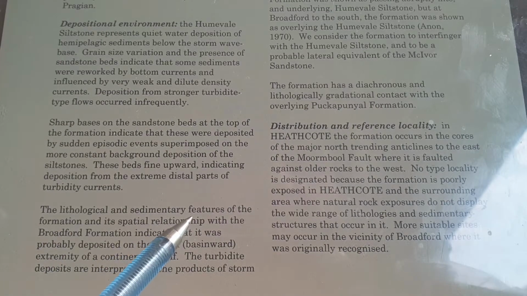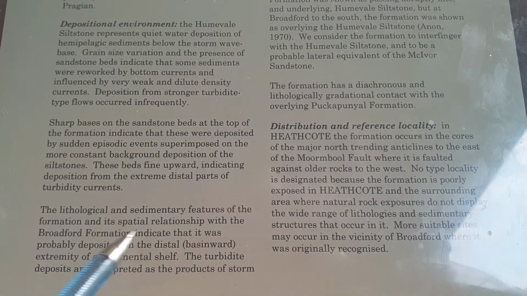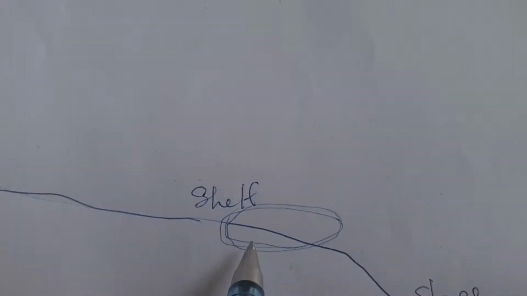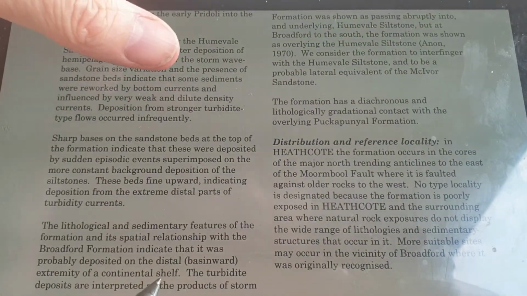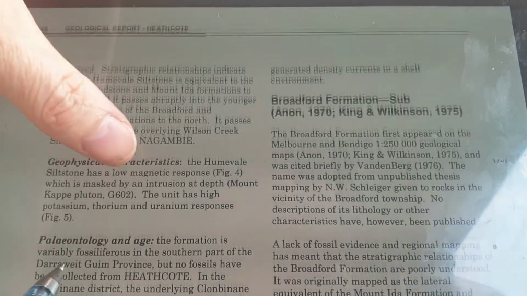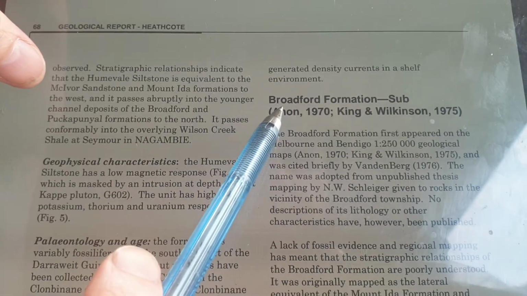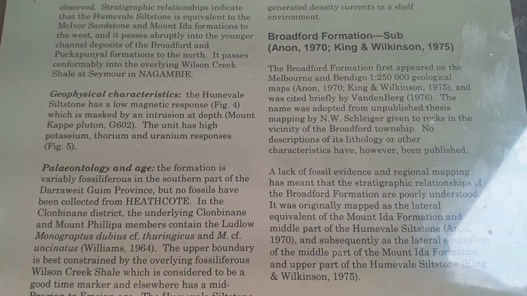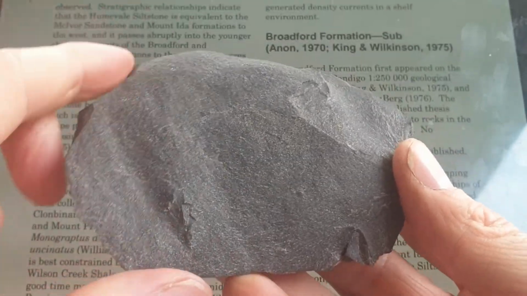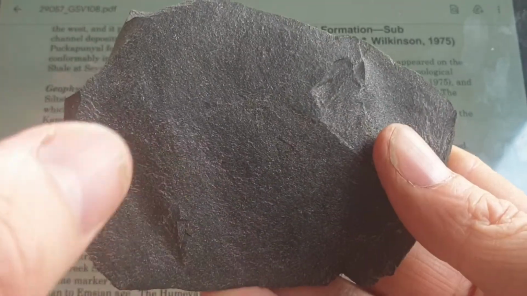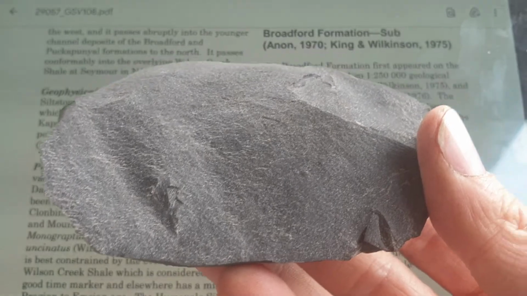The lithological and sedimentary features of the formation and the spatial relation with the Broadwood formation indicate that it was probably deposited in the distal basin extremity of the continental shelf. So that's what I was talking about there. The distal part of the continental shelf towards the slope, and heading towards the open ocean. The turbidite deposits are interpreted as a product of storm generated density currents in the shelf environment. So it's interpreted as a shelf deposit heading closer towards the slope, and on top of this formation you have a sandstone.